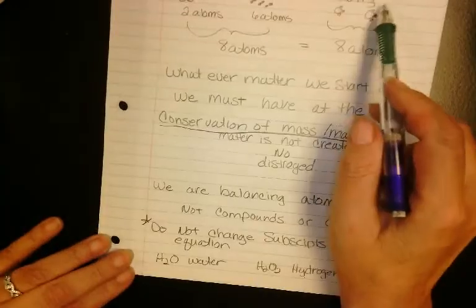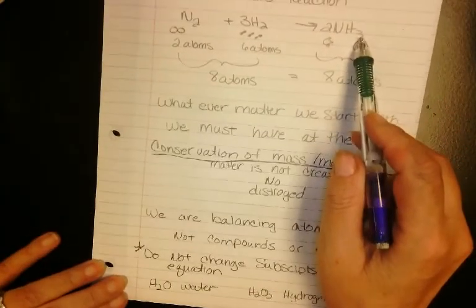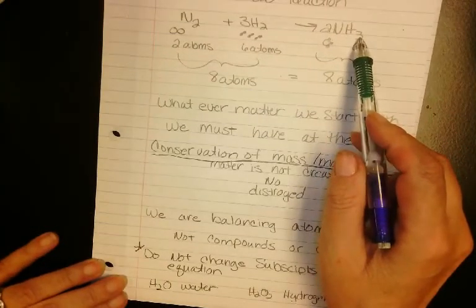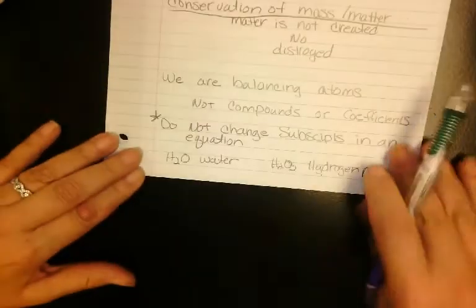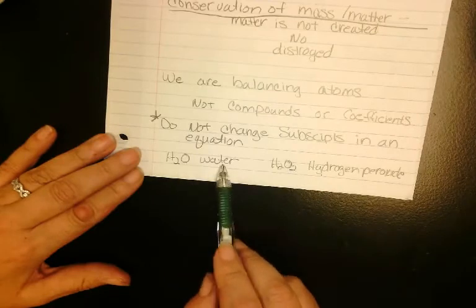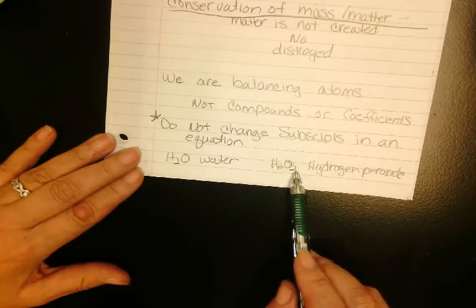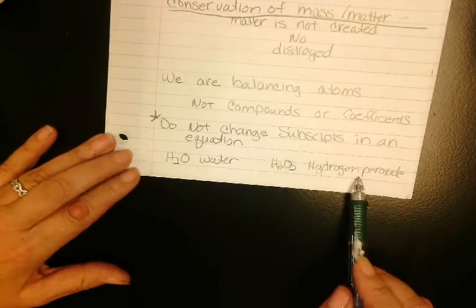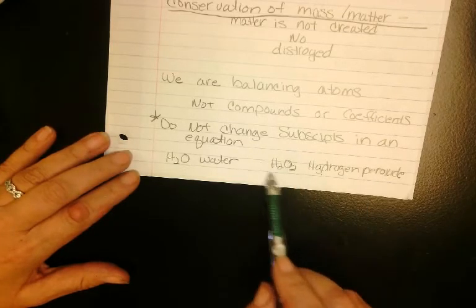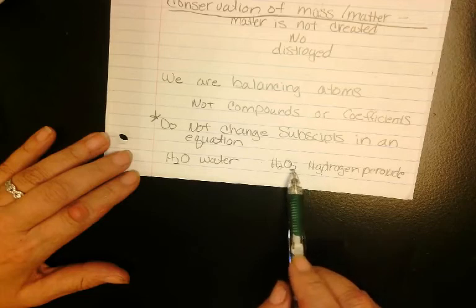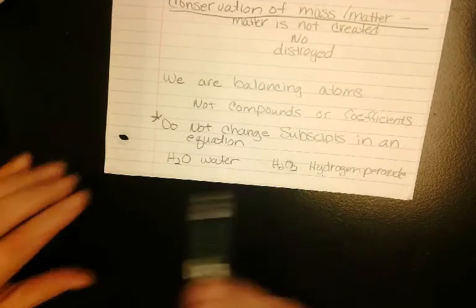So here, I can't change that to a 4 or a 5 because the formula for ammonia is NH3. Okay, so if we look at water, water's H2O. If I change that subscript, it would change into hydrogen peroxide. They're not the same thing. So once you are talking about a compound, you can never change those subscripts because then you change the compound.